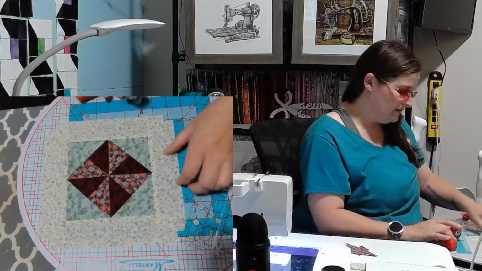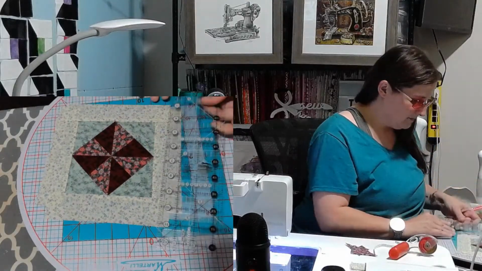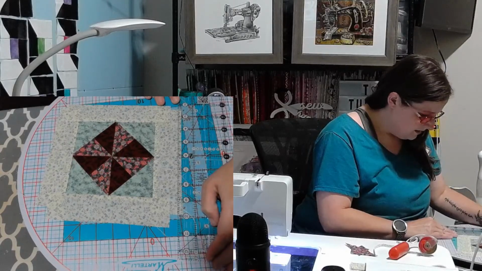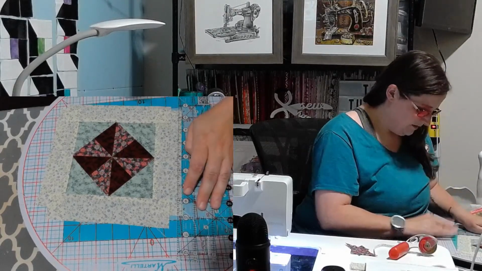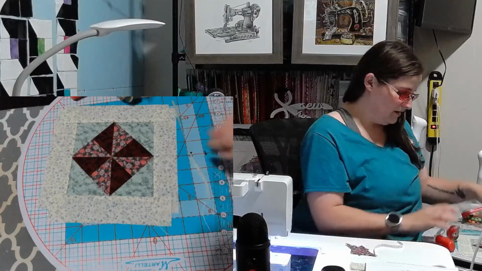And this is why this is a test block. This is why I do test blocks. Because if I want to fix something and I want to fix it the way I want it fixed, this is the easiest way to do that.